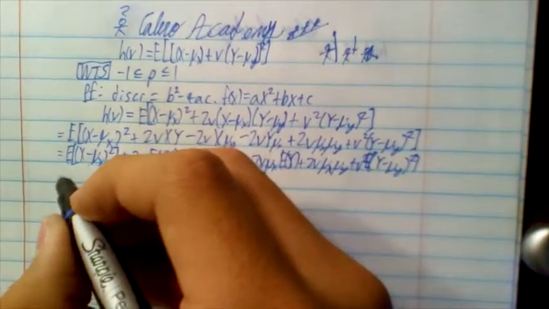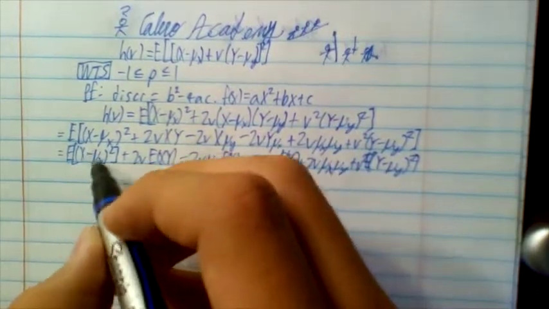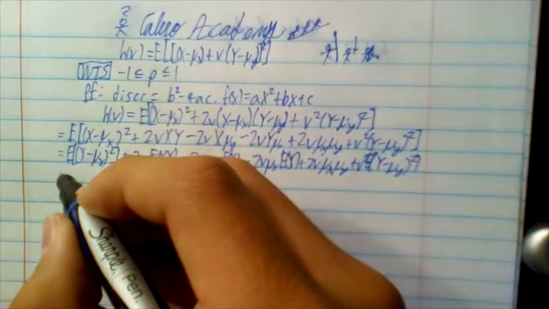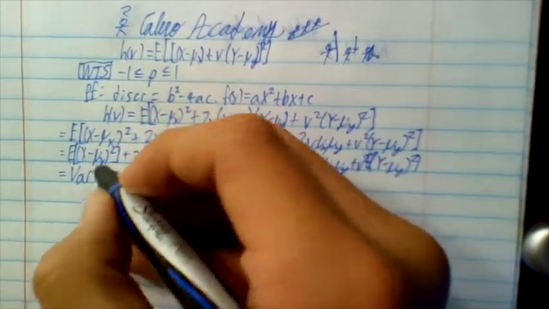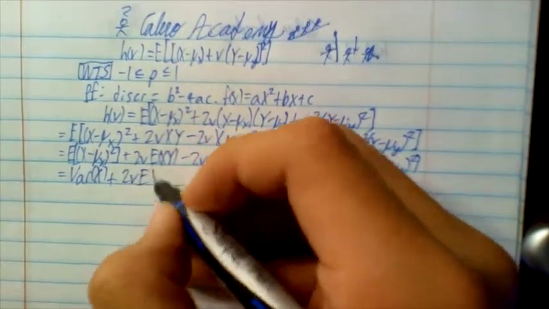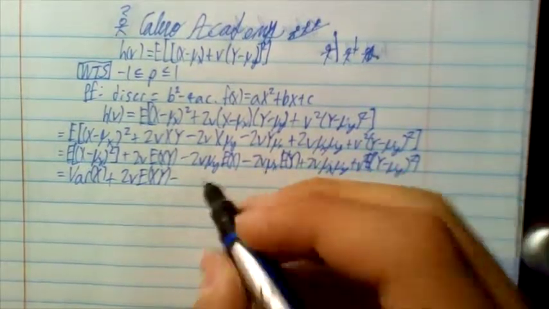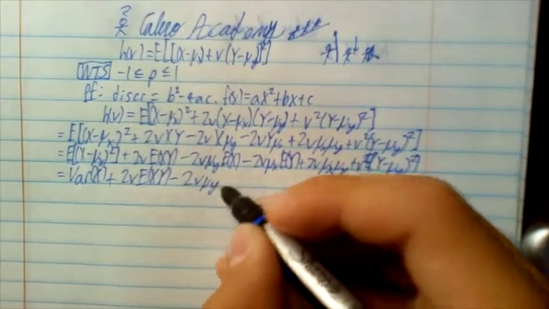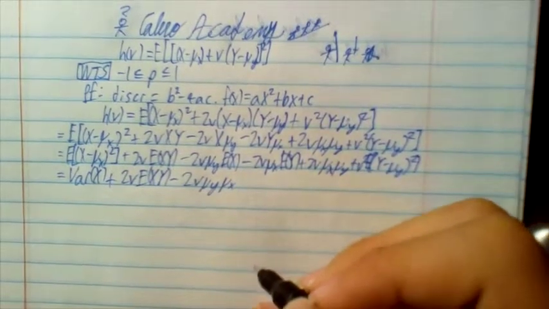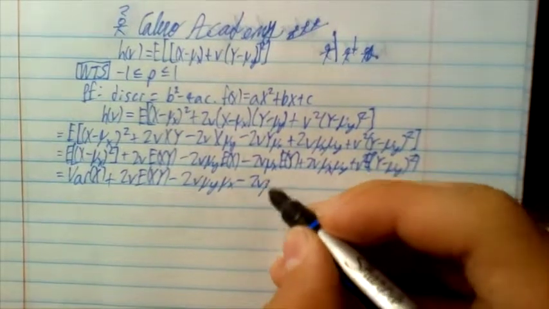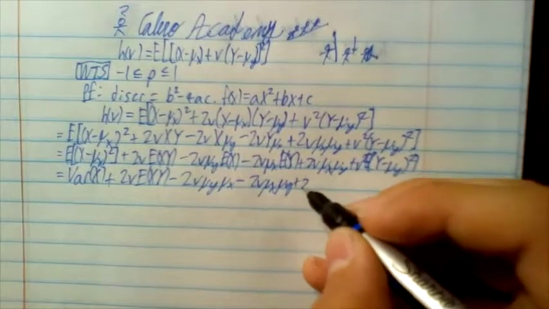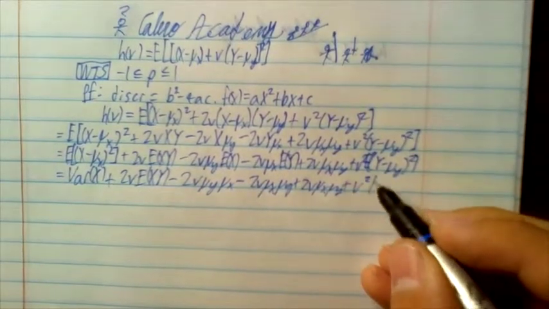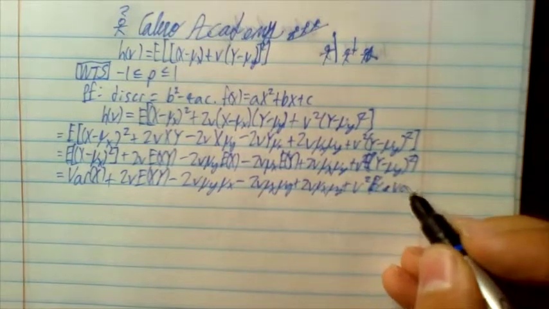So, let's try to simplify this equation. Remember that the variance of X is equal to the expectation of (X minus the mean of X) squared. So, we can write h(v) is equal to the variance of X plus 2v times the expectation of XY, minus 2v times the mean of Y times the mean of X, because the expectation of X is simply the mean of X, μ_x, minus 2v times the mean of X times the mean of Y, plus 2v times the mean of X times the mean of Y. Notice that these two will cancel. Plus v squared times the variance of Y. We can simplify that too.